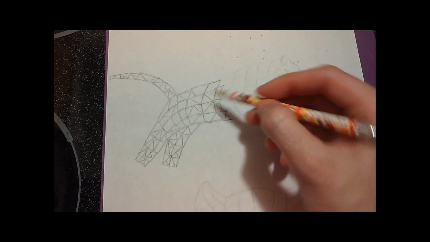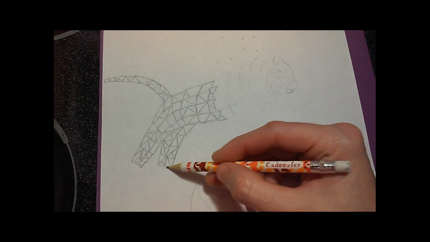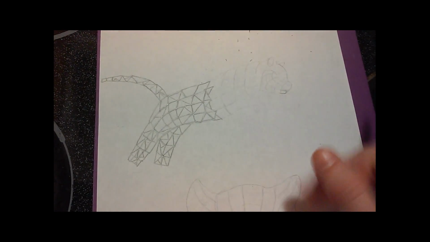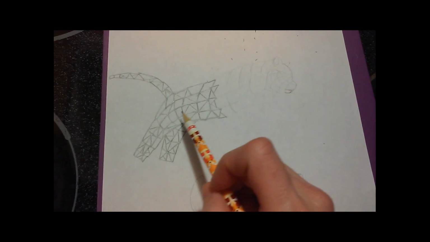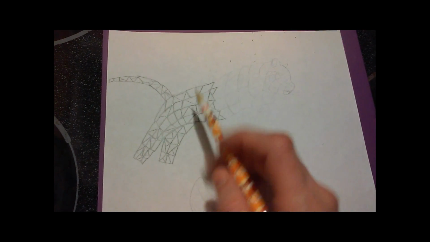So I can make sure that I have all my original lines almost, so it still keeps that same direction, it still keeps the same shape as it had when I just had the contour lines on it. That's why we put contour lines on here, so it would help us keep the same shape.